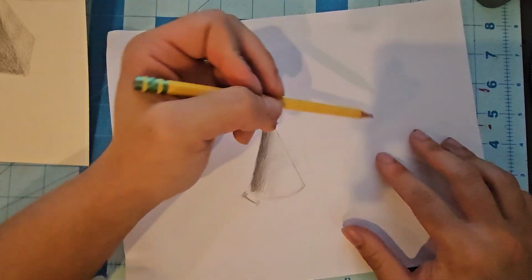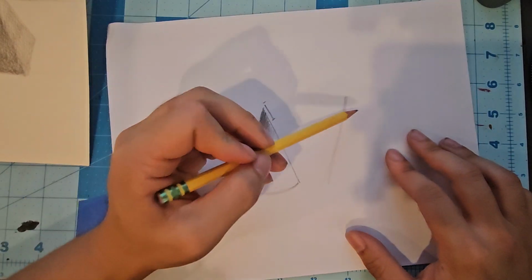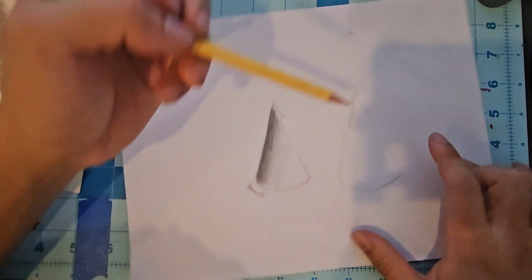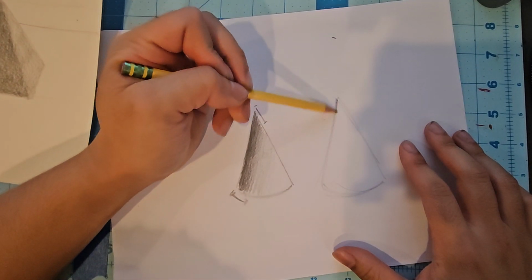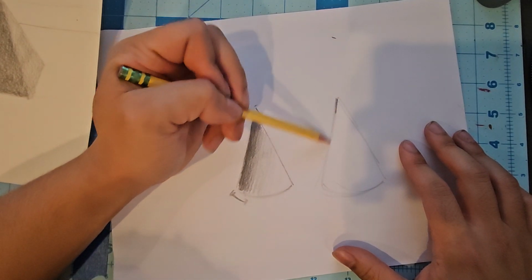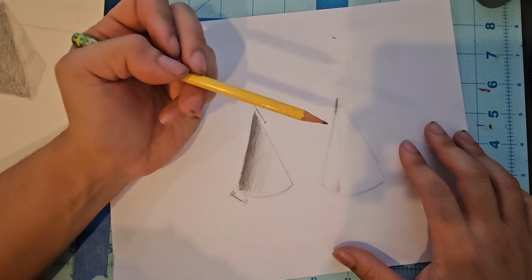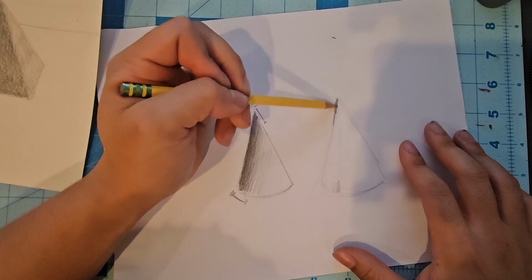We want our cone to go from a thin dark area down to a thicker dark area at the bottom. I'll show you what I mean.